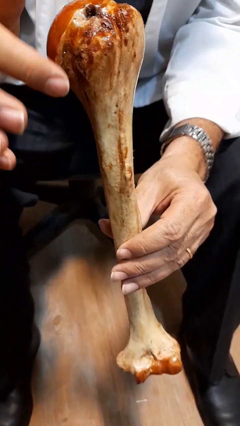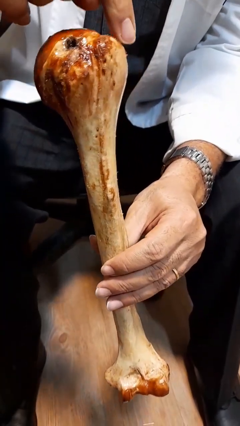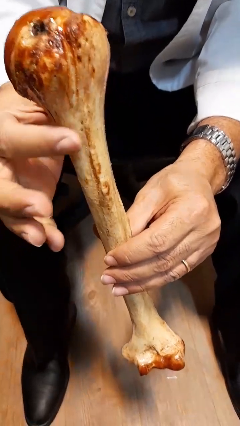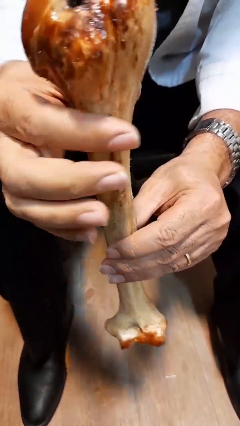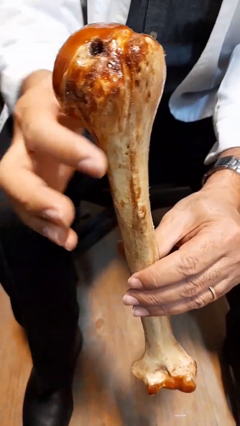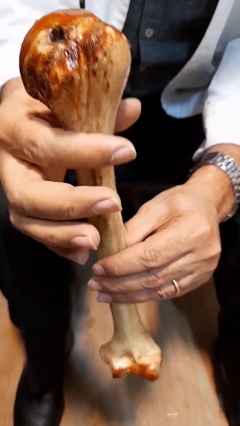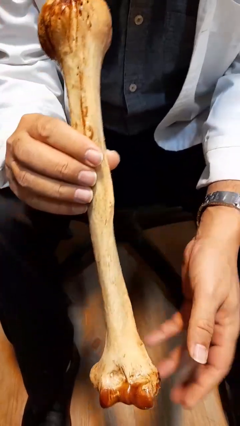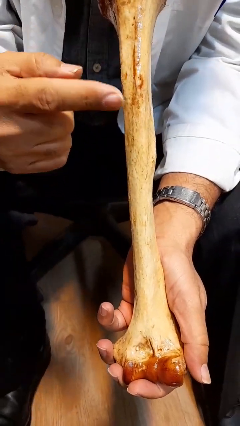Head, anatomical neck, lesser tubercle, greater tubercle with three facets, intertubercular groove. This part is the surgical neck. The surgical neck is an imaginary line around the shaft between the upper end and the shaft. Okay, I've told you the shaft is like a triangle.